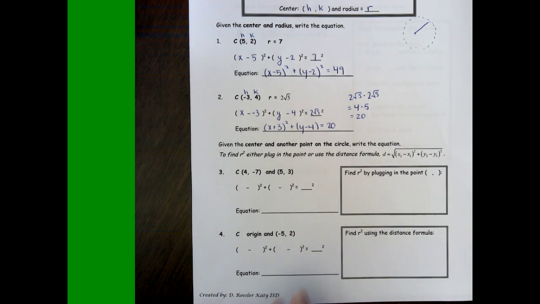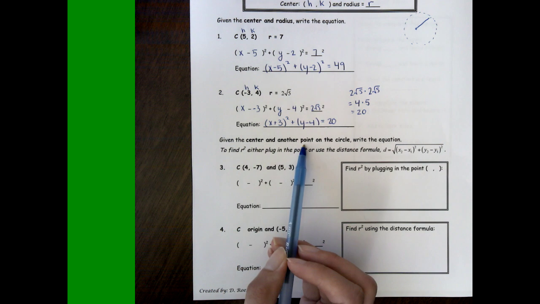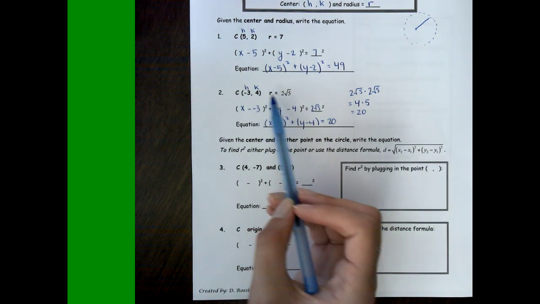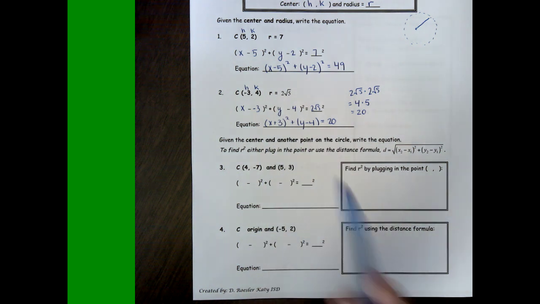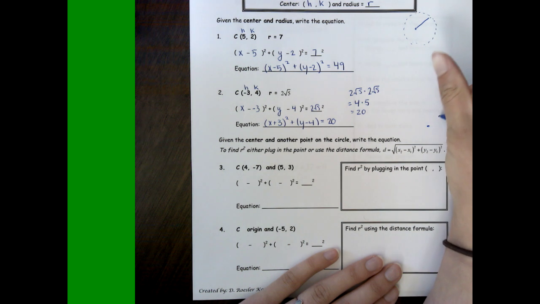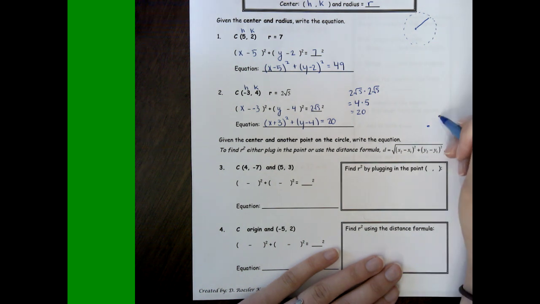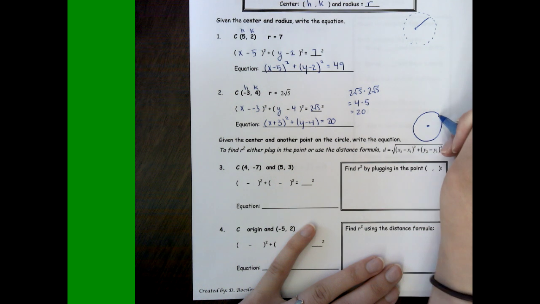Now we have two more problems where we're going to do something slightly different. So given the center and another point on the circle, can we write the equation? So up here we were given center and radius. Here we are being given center and another point on the circle. So let's visualize. Center and another point on the circle. If we're given another point on the circle, that means we can figure out what the radius is.